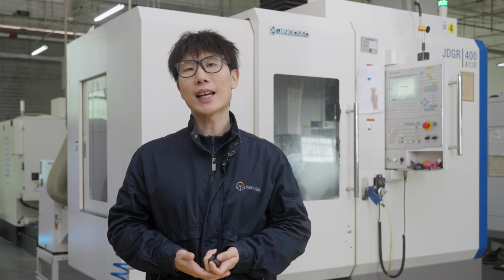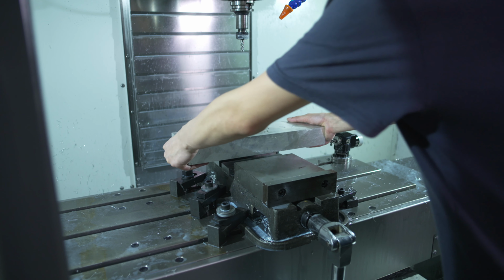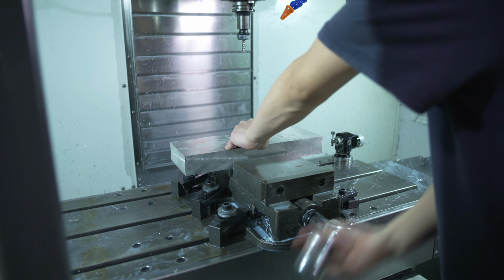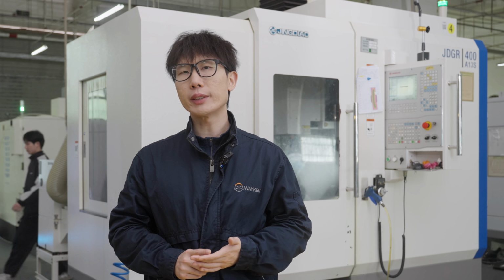Why is that? As we know, setup is a very critical preparation step because it directly influences the accuracy and the quality of the machined parts. Generally, the more times of clamping, the more negative impact it has on the accuracy of the machining. 5-axis equipment requires fewer clampings than 3-axis equipment.